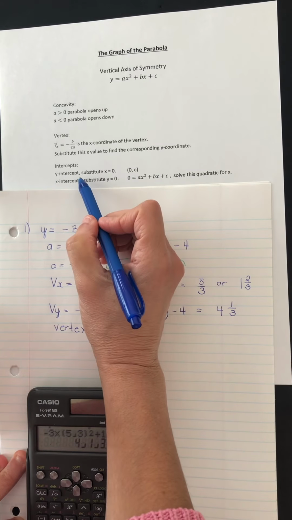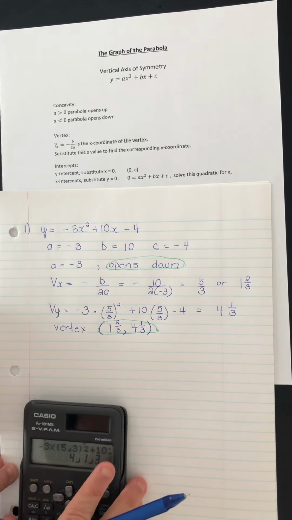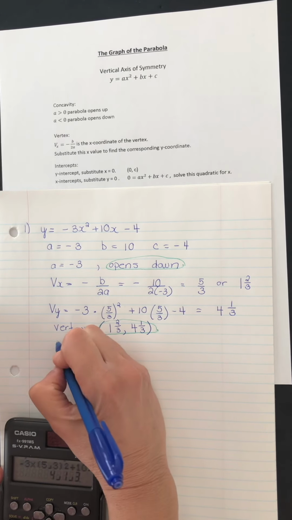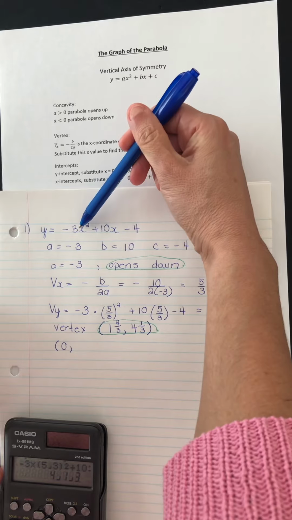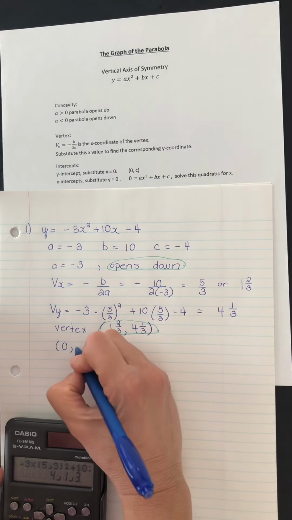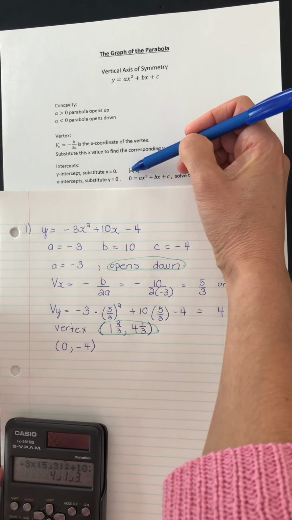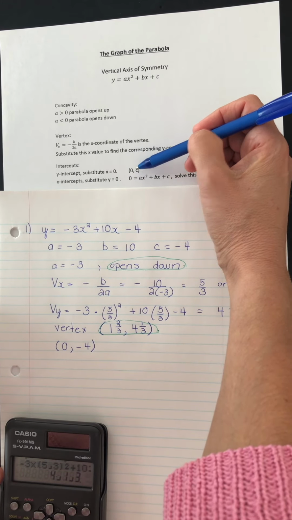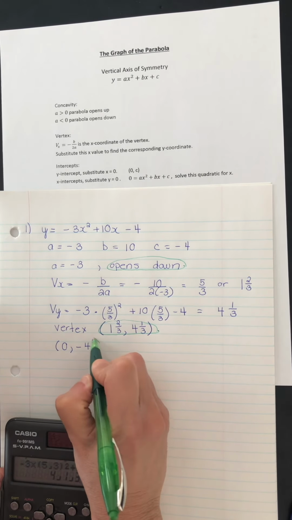Let's work on the y-intercept. So for a y-intercept, we substitute x equals 0. So if x is 0, that gets substituted here and here. You can see we're going to get y equals negative 4. Okay, so this is the point (0, c), and that is the y-intercept.